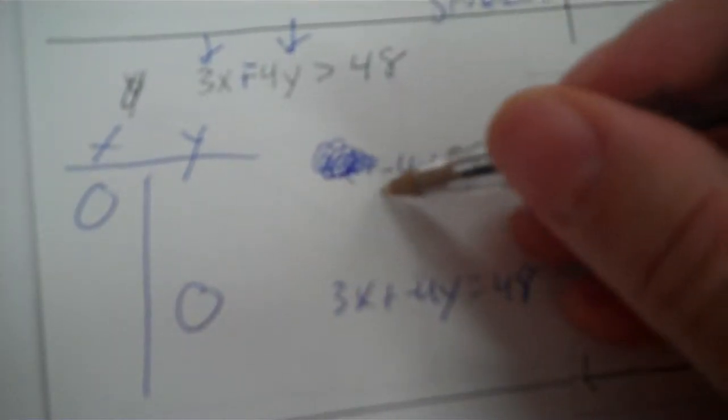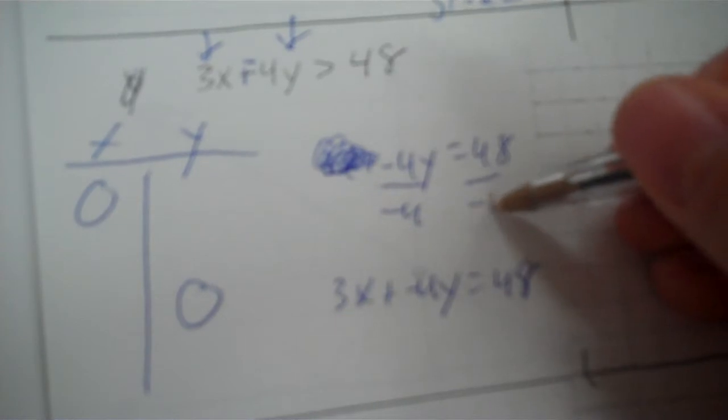Okay, so if x is 0, we can get him out, and we can divide by negative 4. 48 divided by negative 4 is negative 12. Now if y is 0, we can get rid of that, and 3 times x equals 48, and 48 divided by 3 is 16. So with 0, negative 12, we can just go down 2, 4, 6, 8, 10, 12, and then 16, 0, 2, 4, 6, 8, 10, 12, 14, 16.